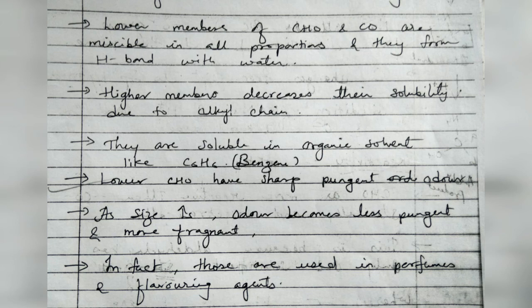तो जितने भी लोअर मॉलिक्यूलर मासेस है they are able to mix in all proportions. आप कितने भी प्रपोर्शन, no ratio is a worry over here, you can mix it because they are able to form the hydrogen bond. Higher members decrease the solubility due to the alkyl chain. जितनी कार्बन की चेन बढ़ती जाएगी उतना सॉल्युबिलिटी कम होता जाएगा. They are soluble in organic solvents like benzene. Okay, polar dissolves in polar, that is what you have to remember.